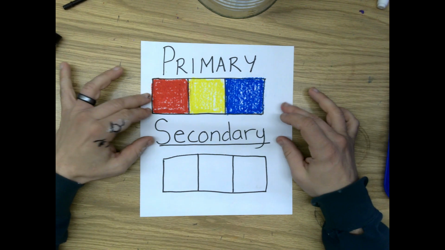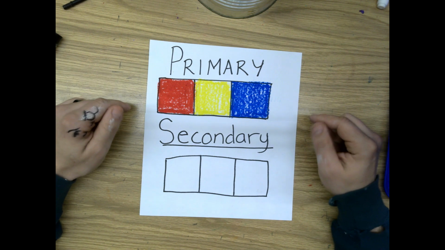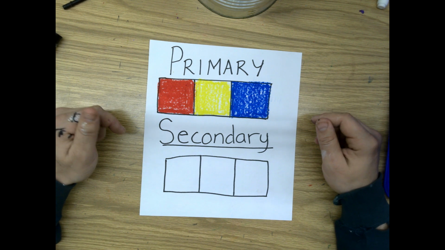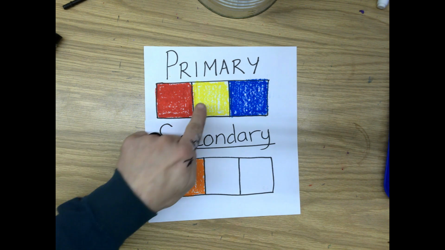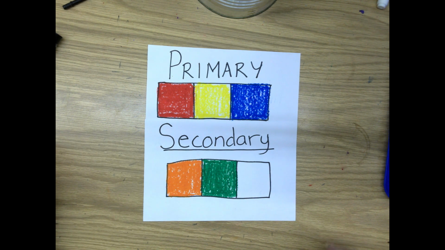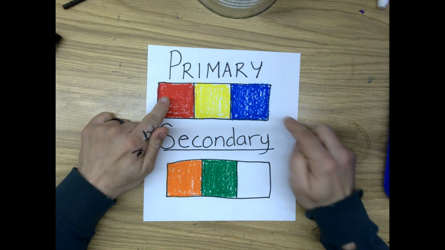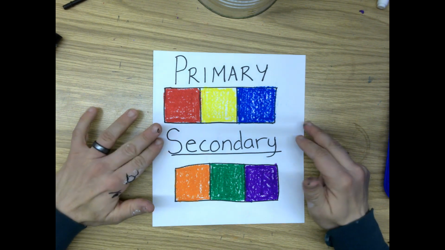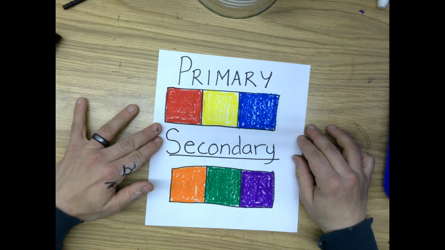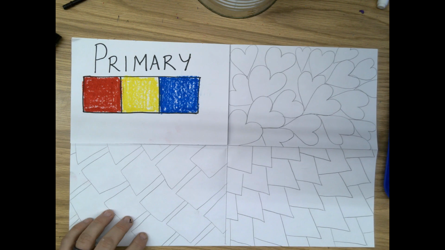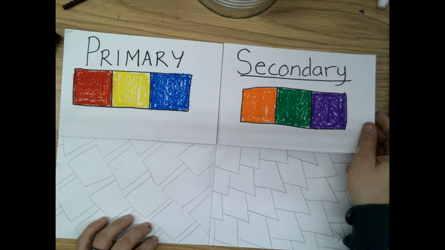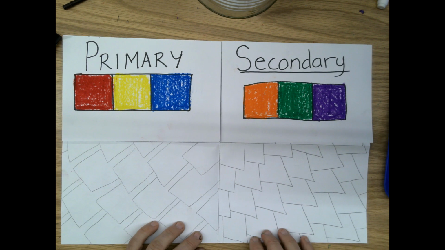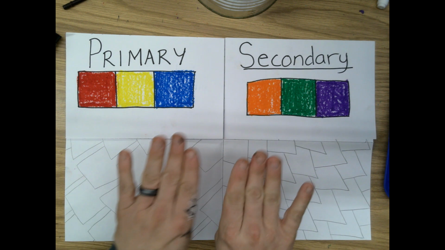Secondary colors come from the primary colors, or the first colors. If we mix red and yellow, we get orange. And if we mix yellow and blue together, we wind up with green. And if we mix red and blue together, we wind up with the color purple, or sometimes called violet. So in a secondary color scheme, the only colors that we use are the secondary colors in each of those shapes. Not to mix together, but to sit next to each other.